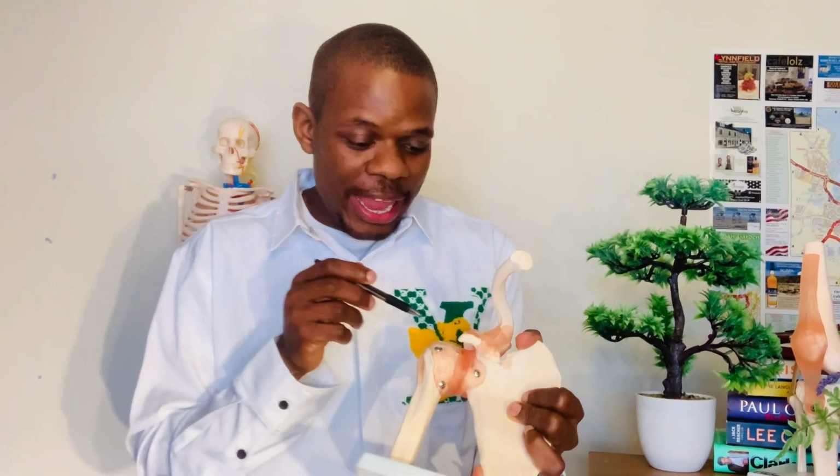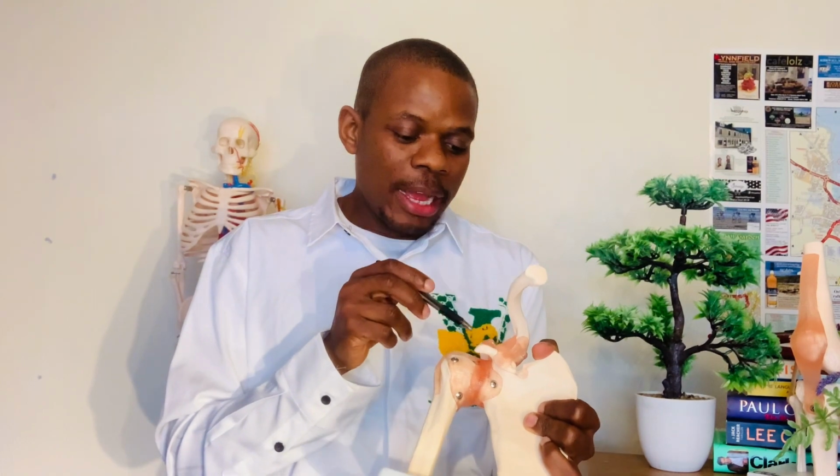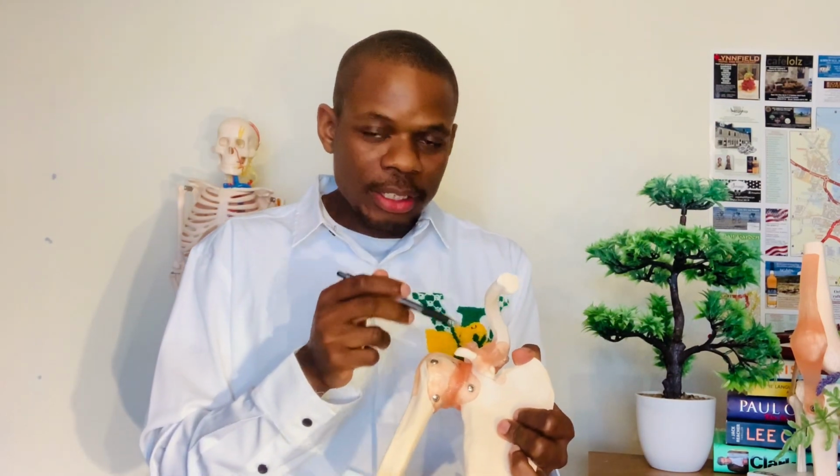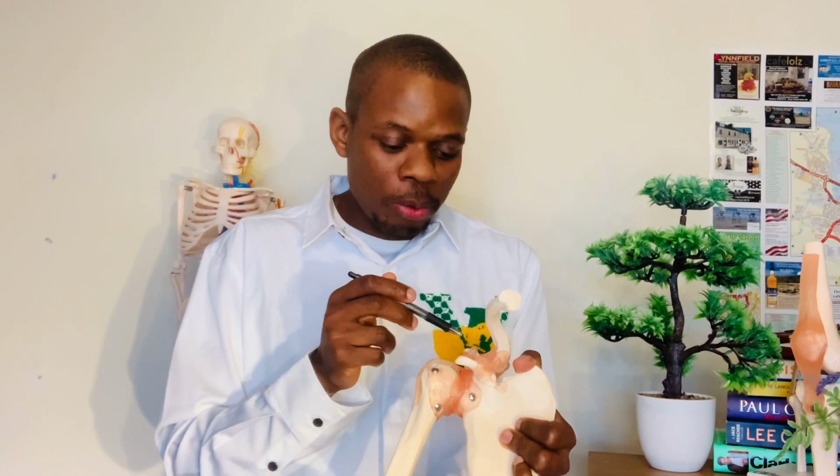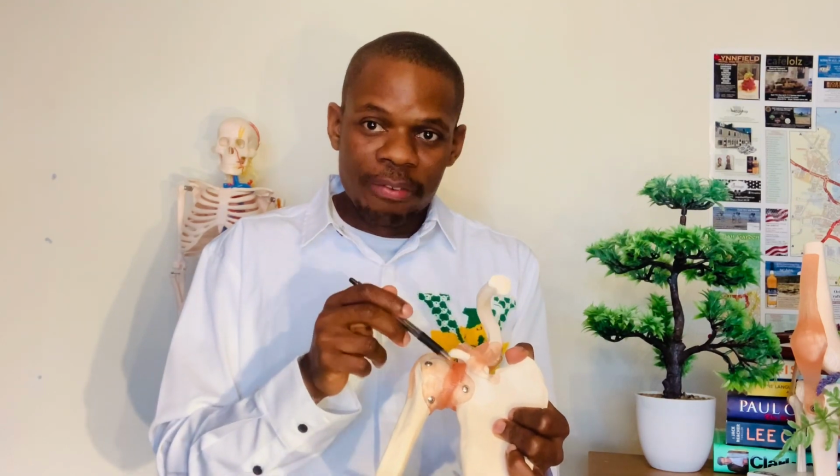Number two pathology that can affect the shoulder is fracture. There could be fracture of any of the bones that make up the shoulder complex or the shoulder joint. This is called intra-articular fracture when the fracture occurs within this joint surface, any of these bones breaking. Don't forget that a fracture occurs when a bone breaks.